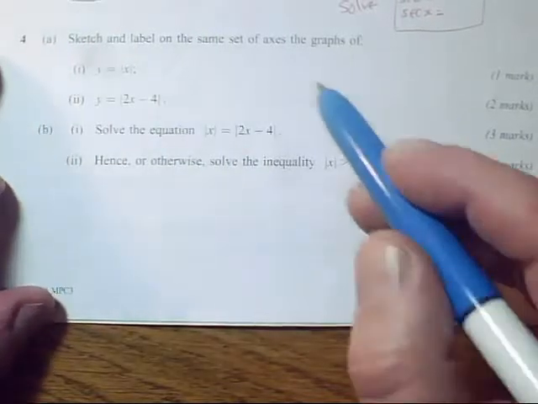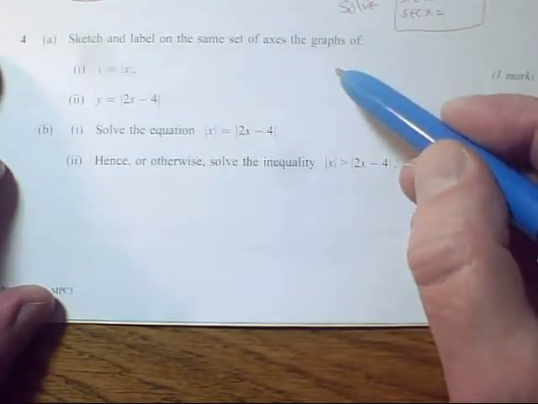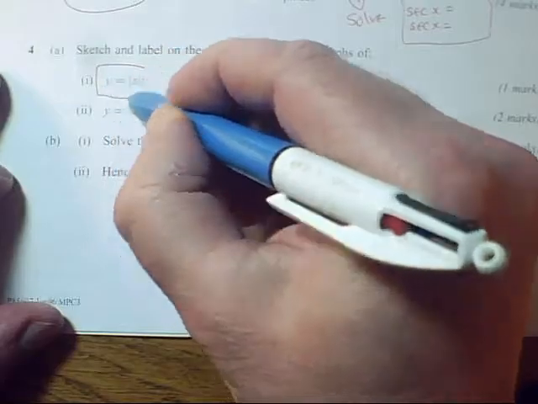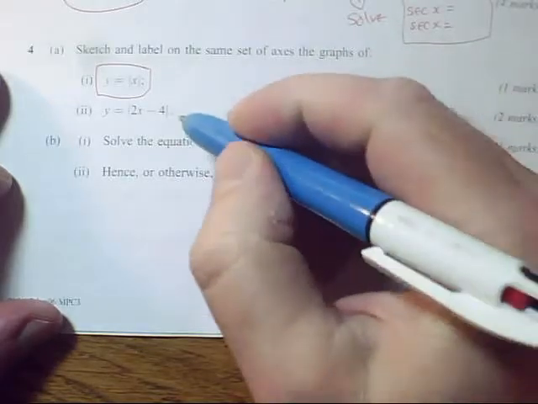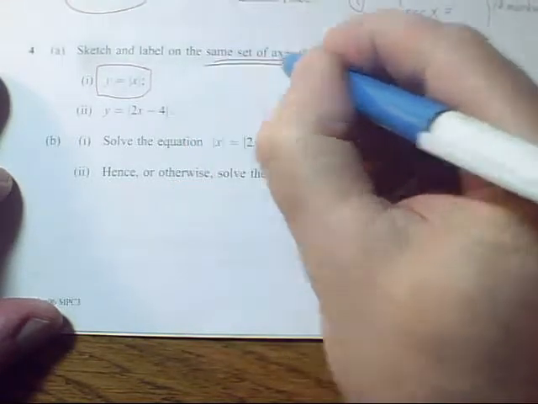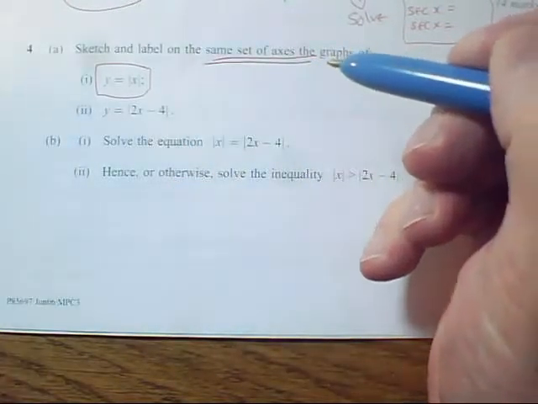Okay, this question 4, we've firstly got two modulus graphs to draw. So this is the simplest modulus graph you ever get, so you just need to know what shape y equals modulus of x is. Okay, it's a V-shaped graph. We need to do them on the same set of axes. So if you want to sketch them separately, you can do, but put them on the same axes afterwards.